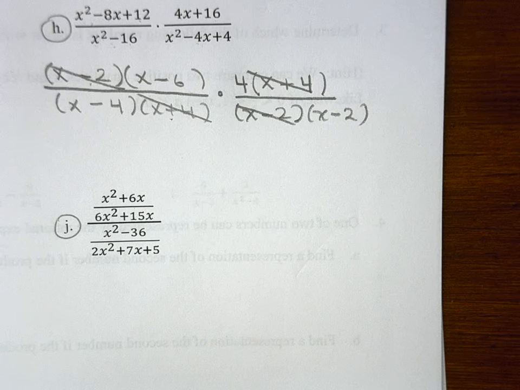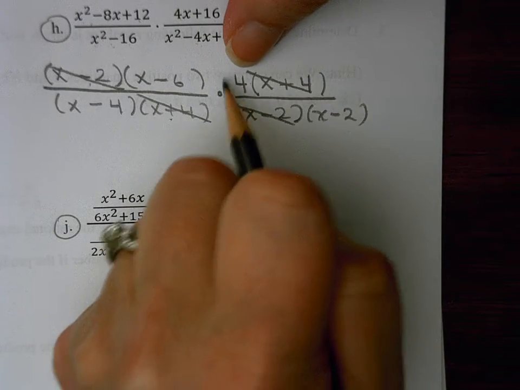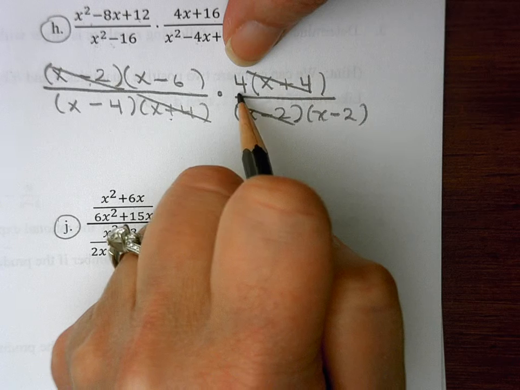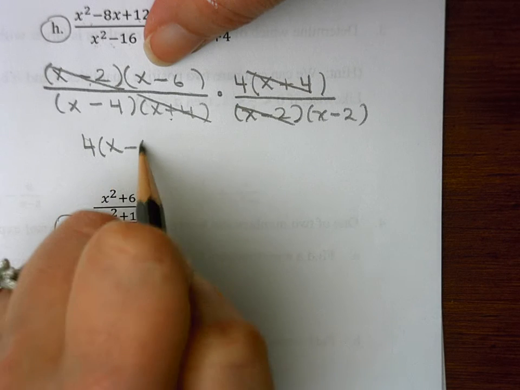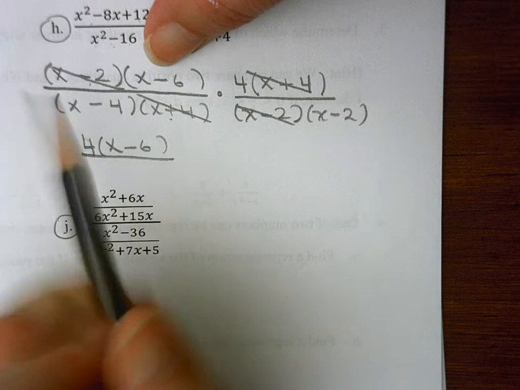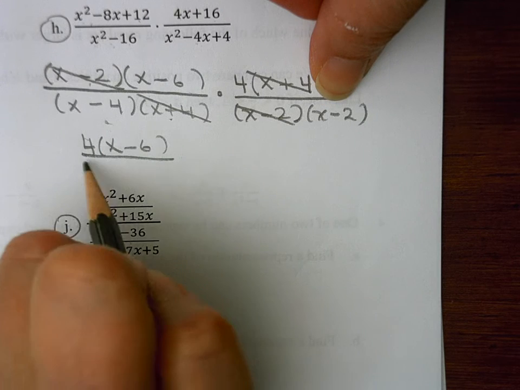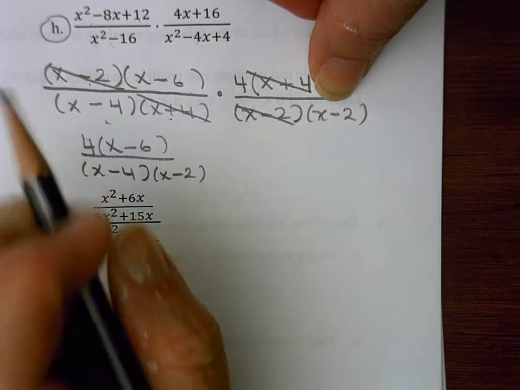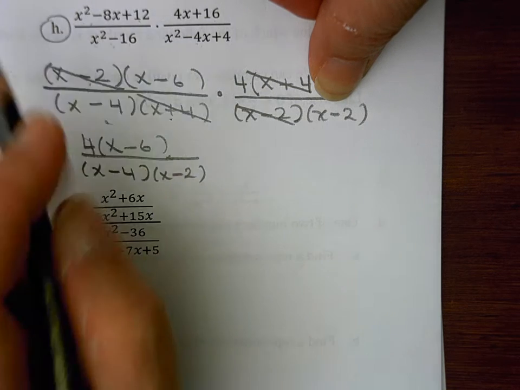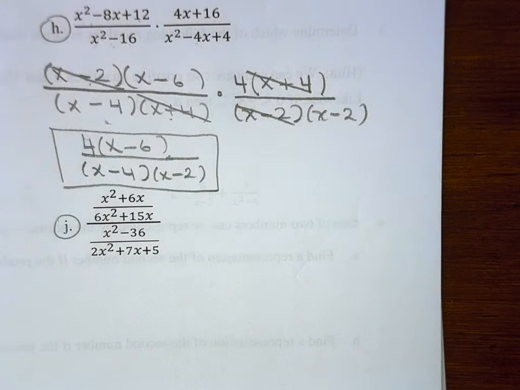And then as soon as I do that, whatever is left in the numerator, I write as my answer. We usually want our single number values first, so I would put the 4 first, and then the x minus 6. And then in the denominator I have an x minus 4 and an x minus 2. And that would be my answer. Okay.